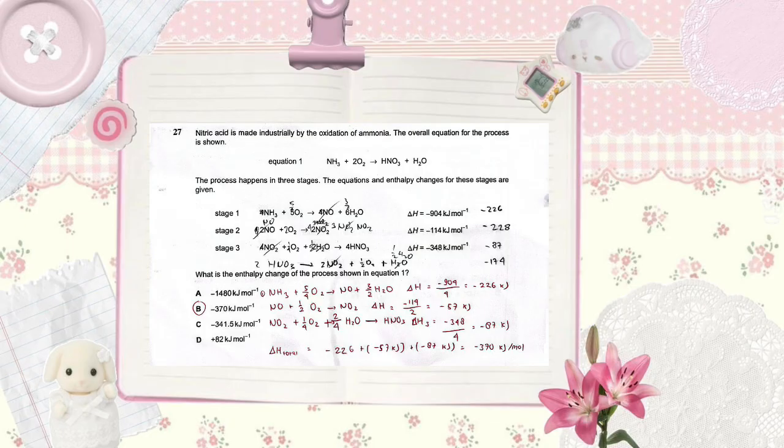For these questions, for the first equation, we divide by 4. So minus 904 divided by 4 is minus 226 kilojoule. For the second equation, we divide by 2, so the enthalpy change is minus 114 divided by 2, which is minus 57 kilojoule. For the third equation, we divide by 4, so the enthalpy change is minus 87 kilojoule. So the total enthalpy is minus 226 minus 57 minus 87 equals minus 370 kilojoule per mole.